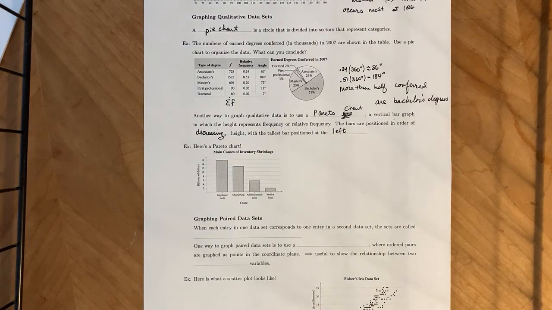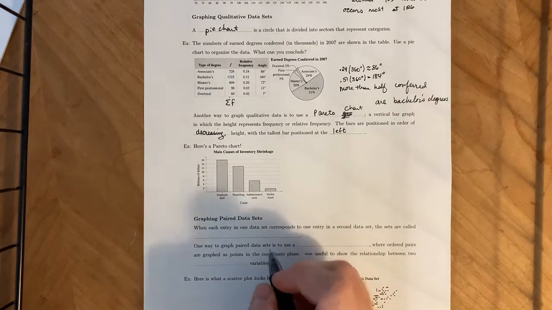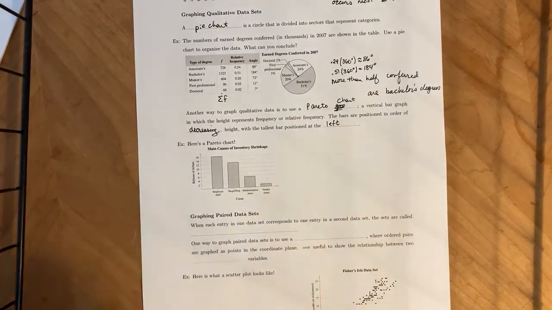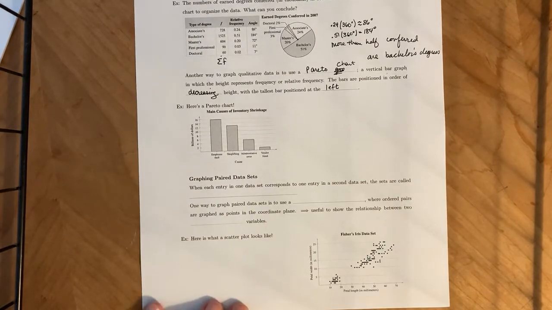Let's say that we have some sort of data set that has two parameters, like maybe time versus concentration of a substance, or time versus how much is left of a radioactive substance, something along those lines. And what we can do is we can also visualize these.